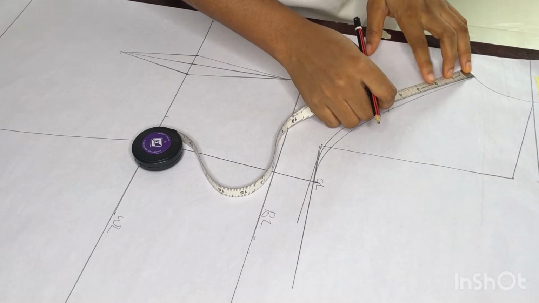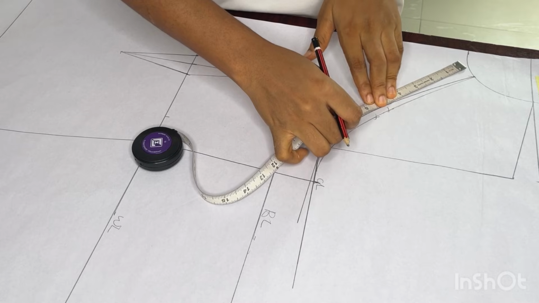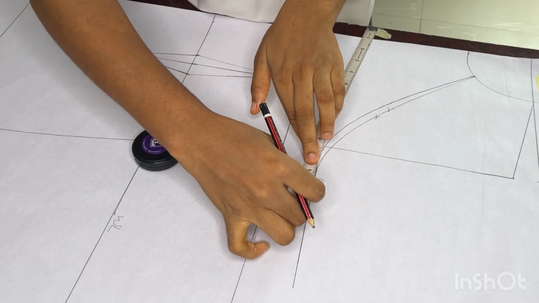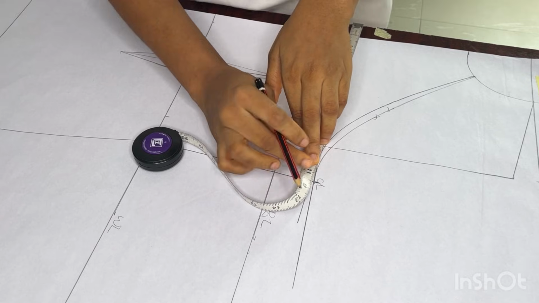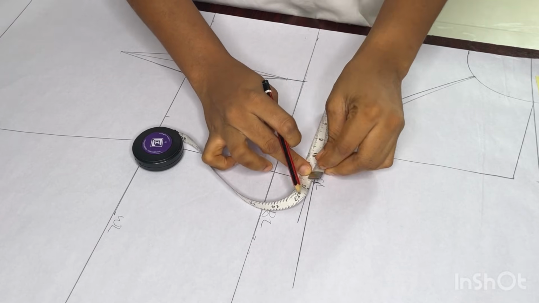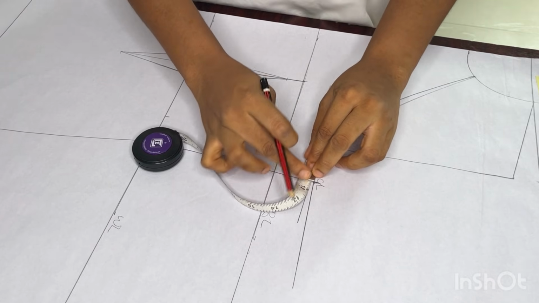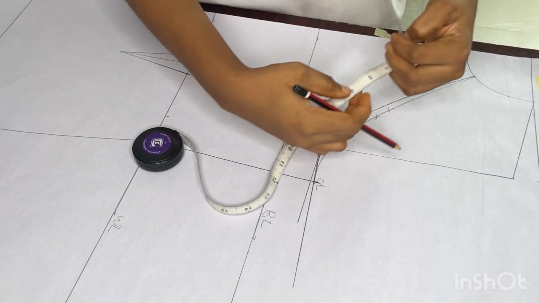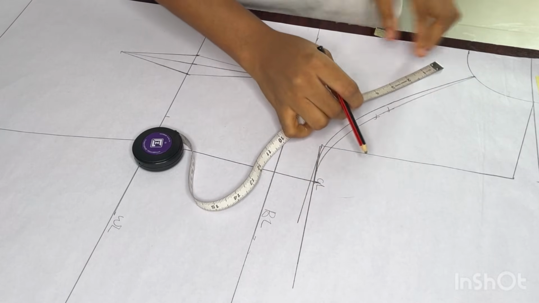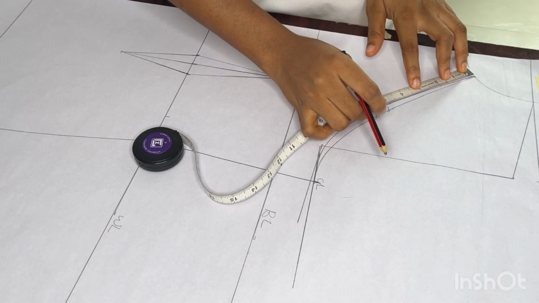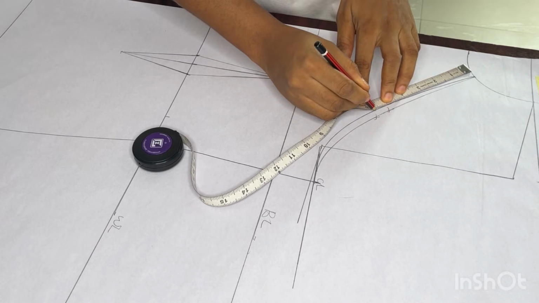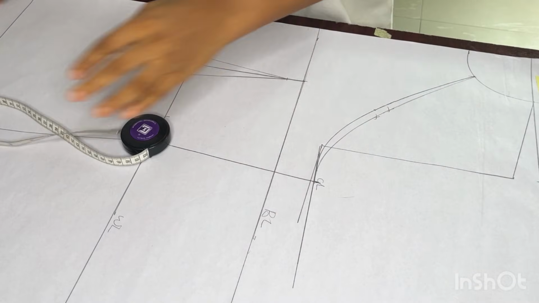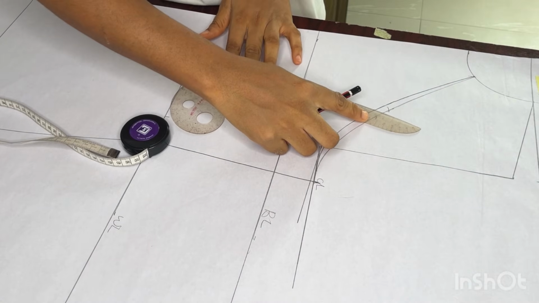Now after doing that, we're going to measure what we have there, more like the circumference of that halter neckline, and you're going to divide it into two, because we need to connect our dart. So you're going to divide it into two and mark that point. Just get the middle of that line, and after marking it, you're going to connect it to that bust dart measurement, or the dart. So we have to tighten this side, because if you don't tighten, it's going to gape. So you will need to tighten it so that it fits properly on your body.